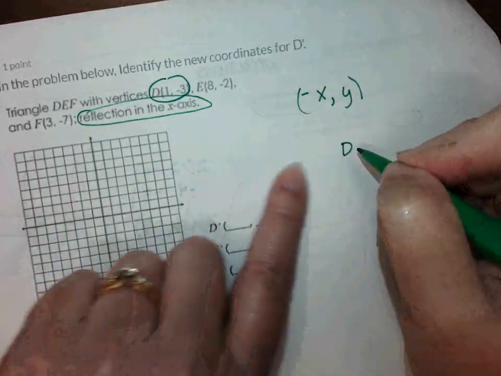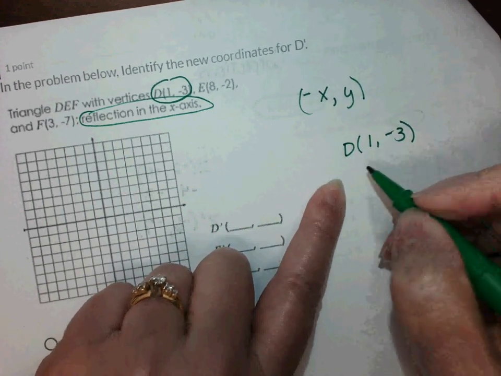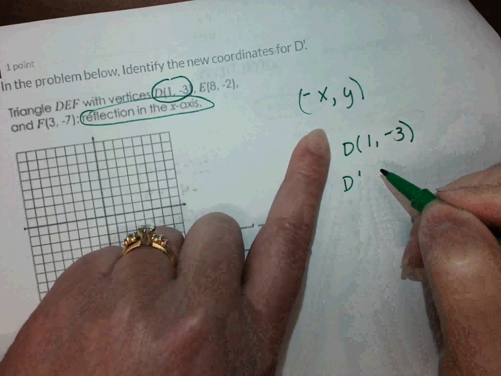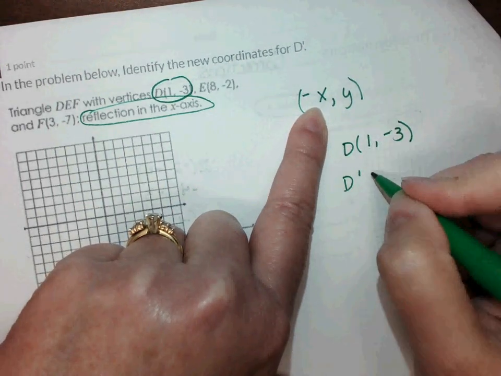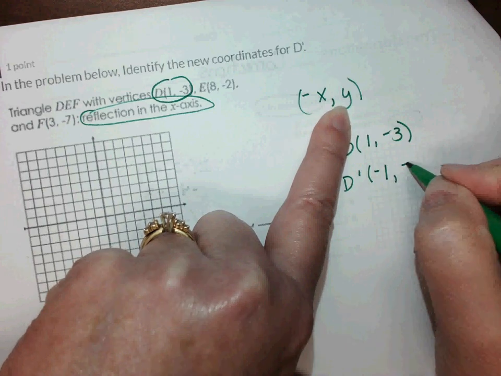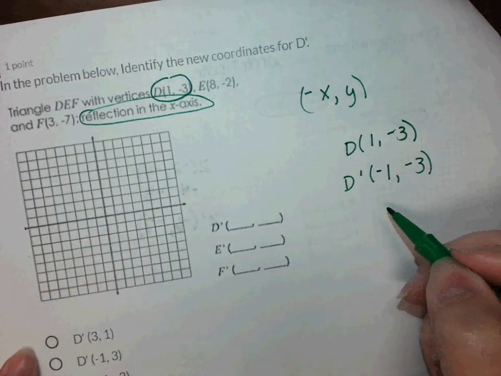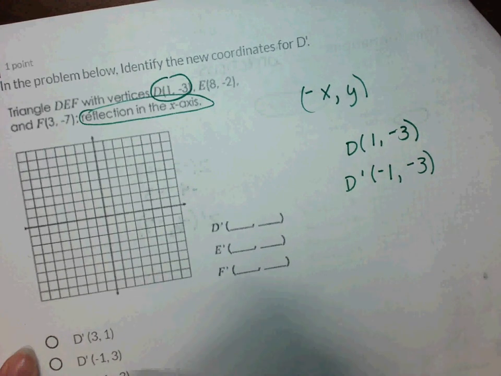So D is at 1, -3. So focusing in, D prime, I'm going to change the sign of the first number, I'm going to make that -1, and the y is going to stay the same. So D prime would be -1, -3.